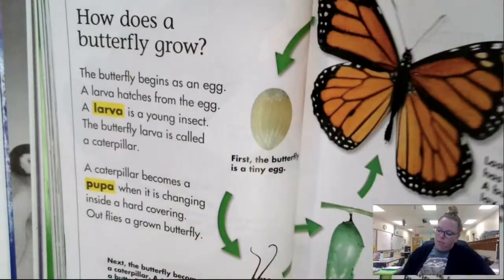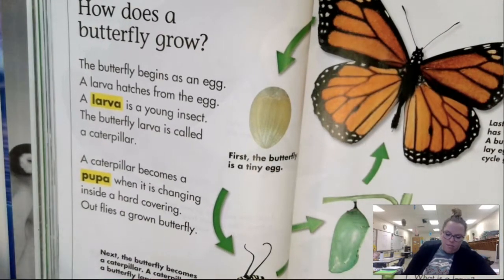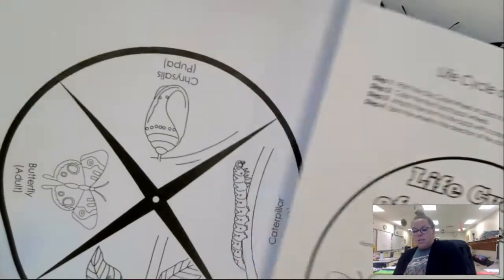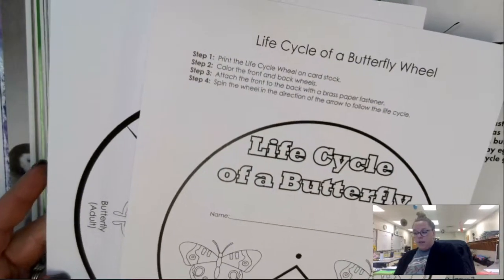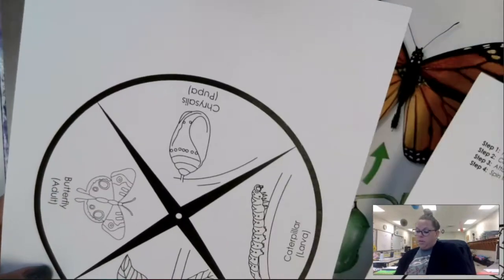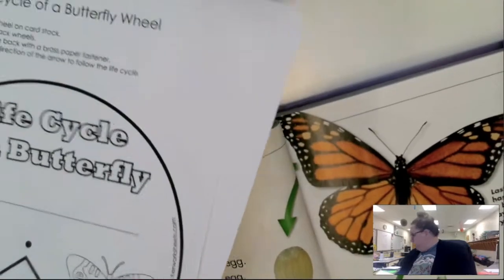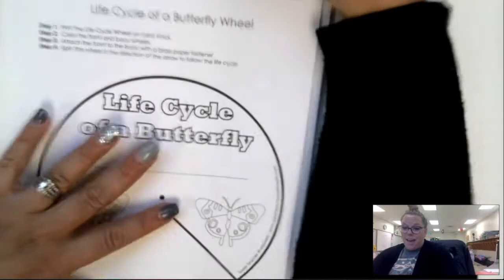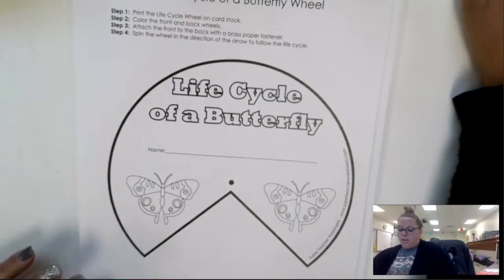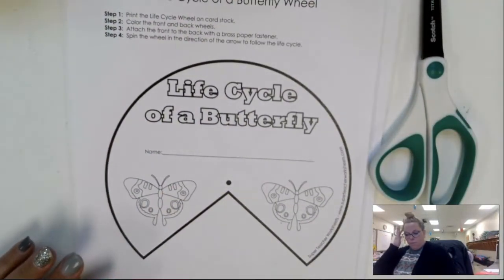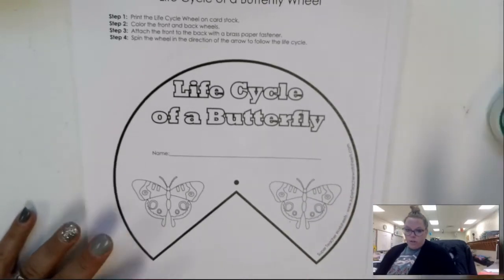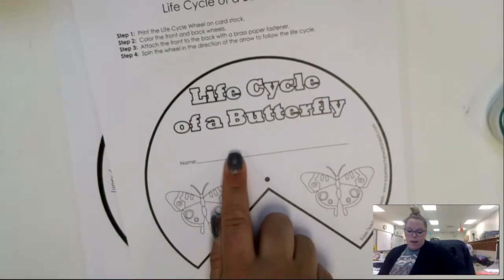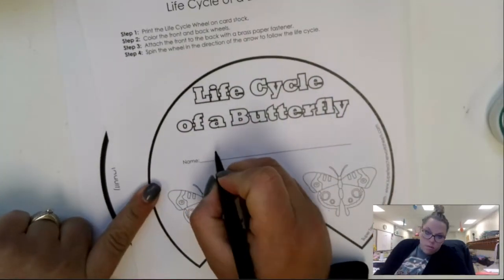Let's go ahead and review our butterfly life cycle. For us to do this today, you're going to need the 2 pieces of cardstock that were in your Tuesday folder. It says Life Cycle of a Butterfly. You will see that it is circular. That is what you will need today for our project. Now, what you're going to do first, before you even touch your scissors, is you're going to go ahead and put your name on the front.